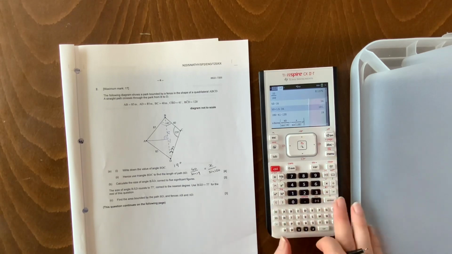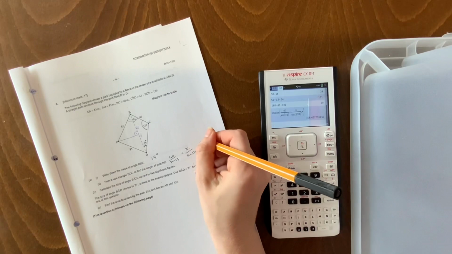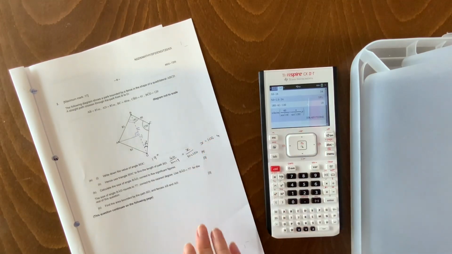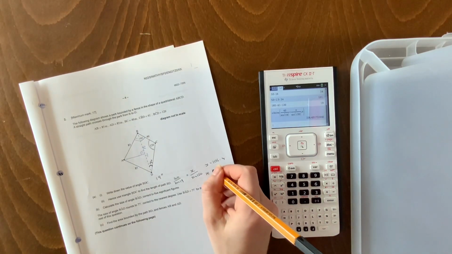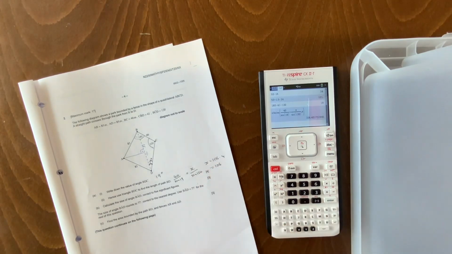And then that tells me that x is equal to, well, 106.4, but I would say that to three significant figures, that is equal to 106.